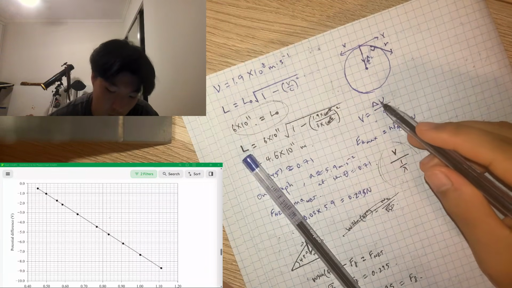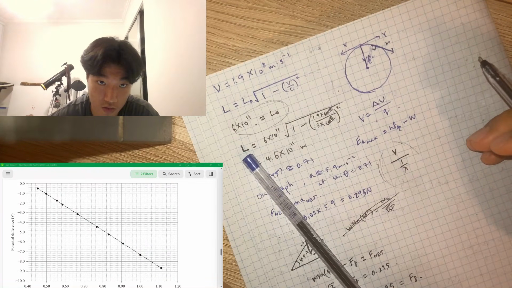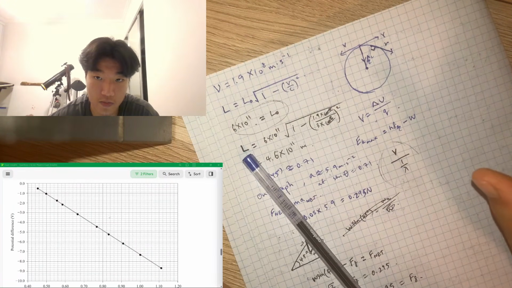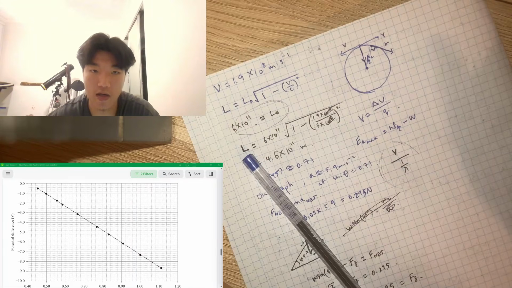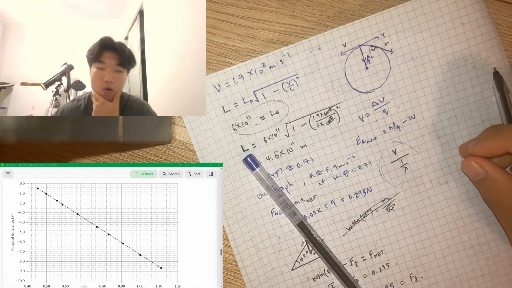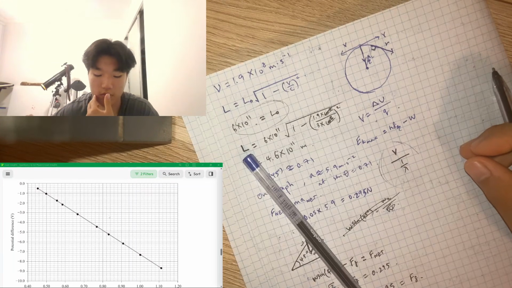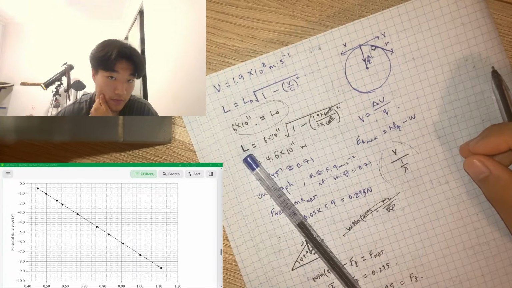Okay, let's think about it. What's the change in energy? Final minus initial, right? Final is 0 because they said it's the potential difference required to stop the electron flow. So after you apply the potential difference, it's going to be 0.